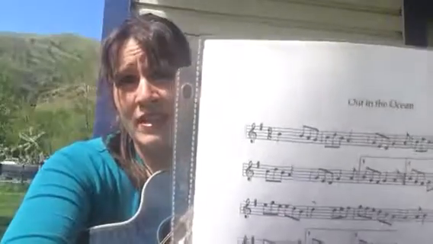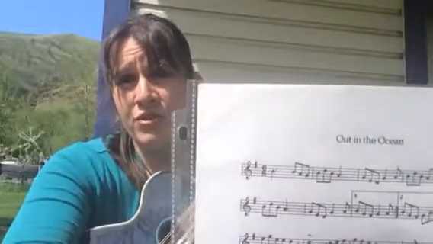Irish music also comes from a very strong dance tradition, and so the names of these four basic tunes, at least three of them, are related to the types of dances, and the name indicates the type of steps that you would use for the dances. So the first type is called a jig, and I have a copy here of a traditional jig called Out in the Ocean.